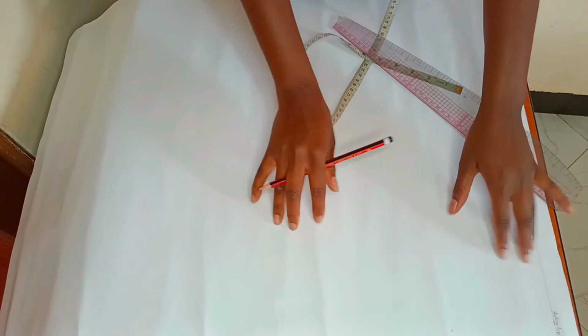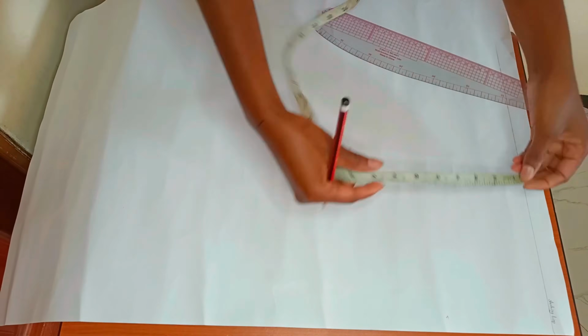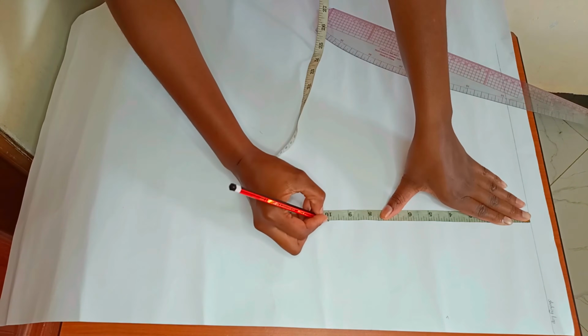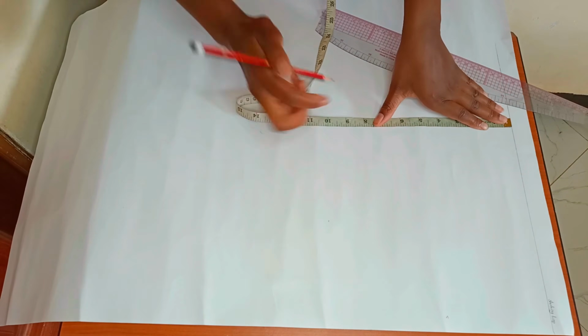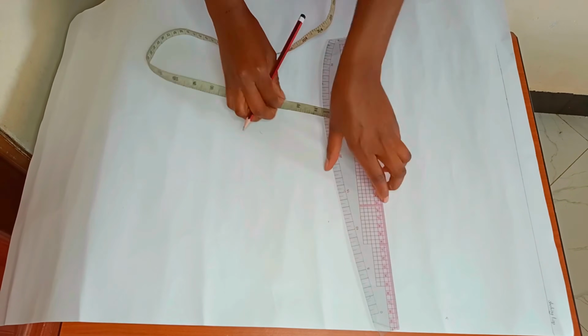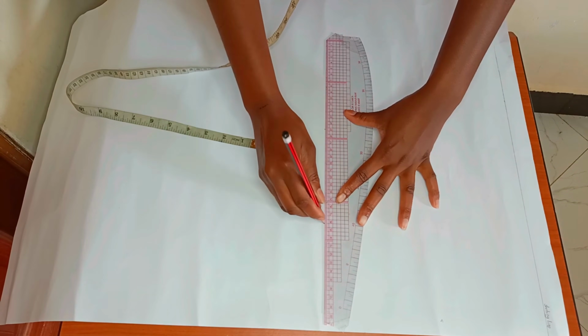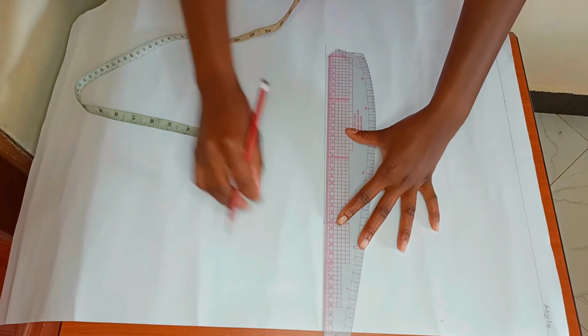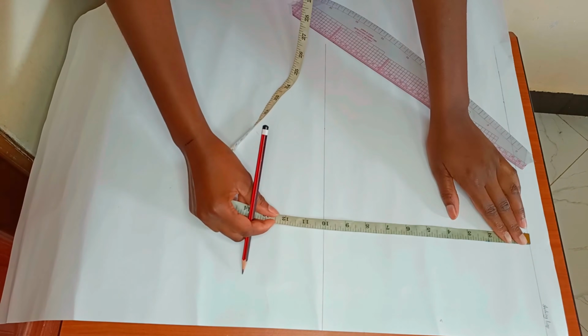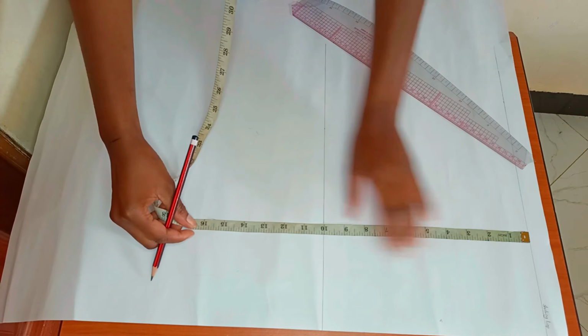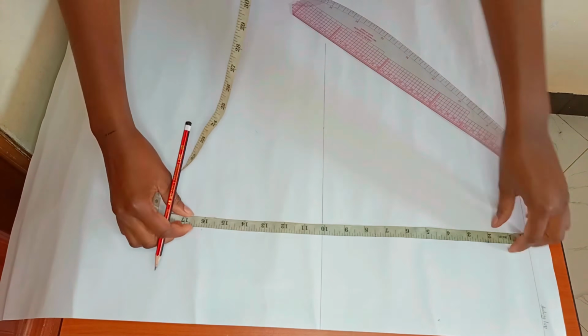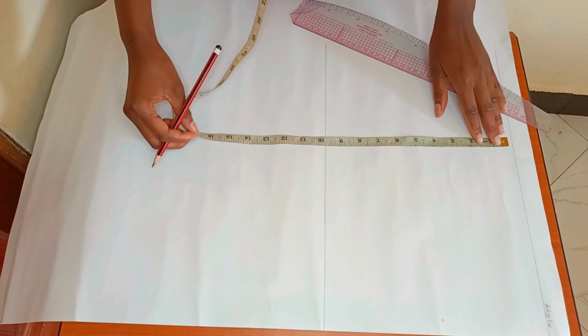I'll measure my bust line. Mine is 10 inches. Mark it and roll a straight line. I'll also measure my waistline. Mine is 16 inches. Mark it and roll a straight line.